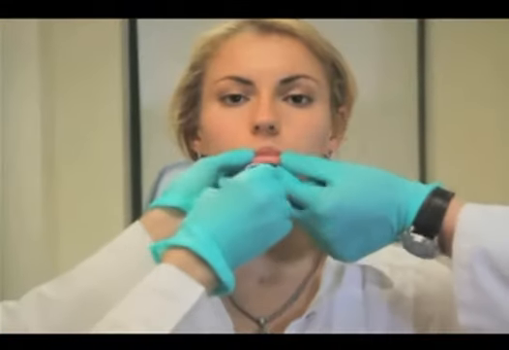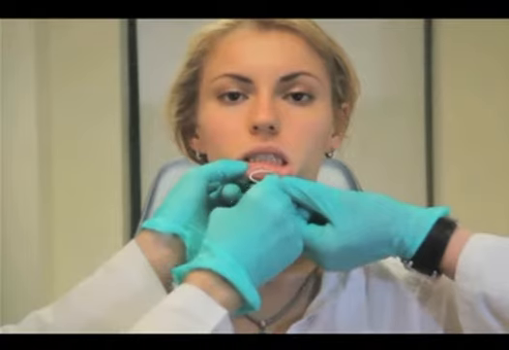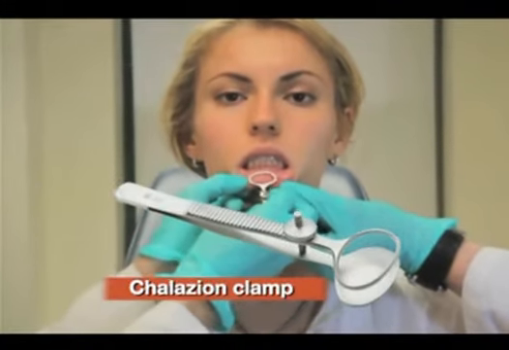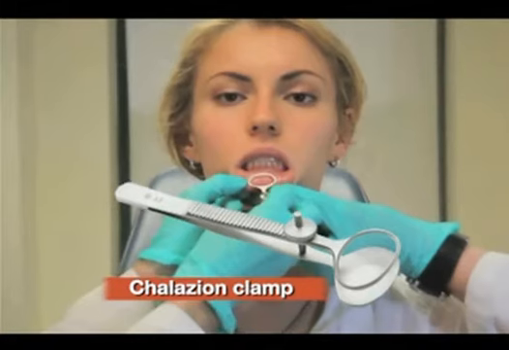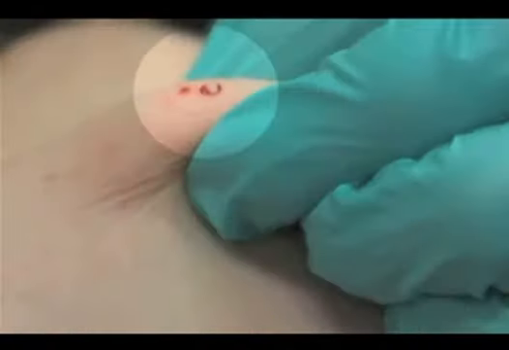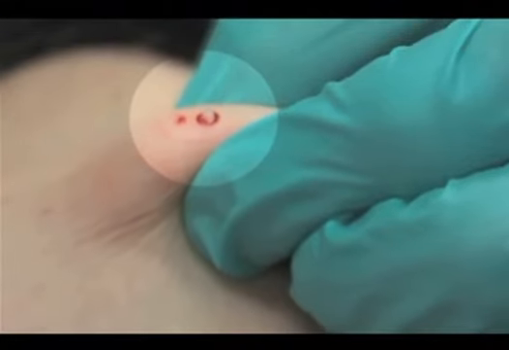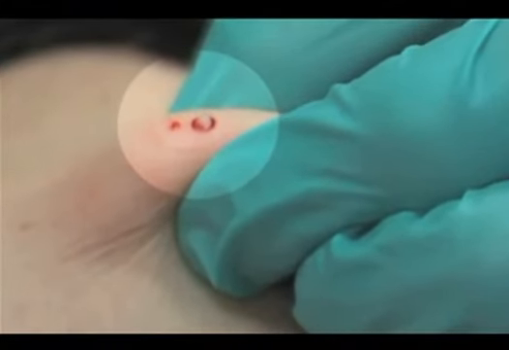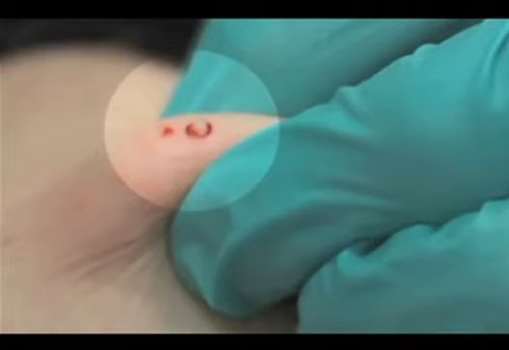When performing a biopsy on the lip, which is highly vascular and extremely pliable, use a Chalazion clamp to allow for easy handling and intraoperative hemostasis. In infants, the subcutaneous fat will push the specimen up, making it relatively easy to grab. Therefore, you will not need to punch much beyond the dermis.